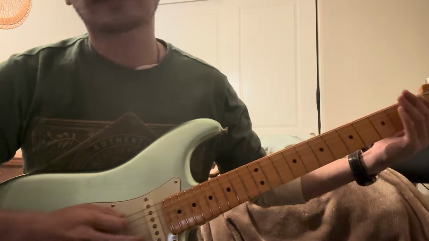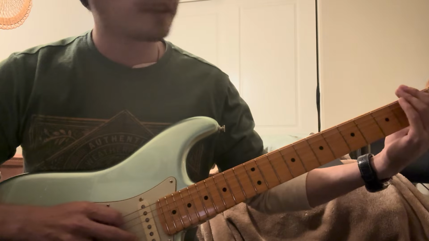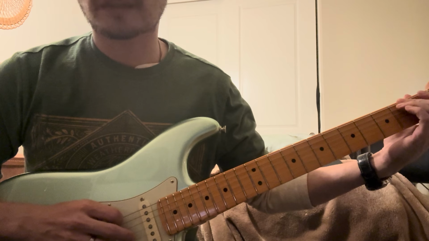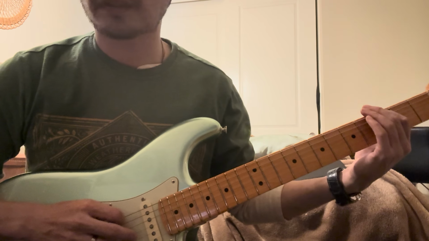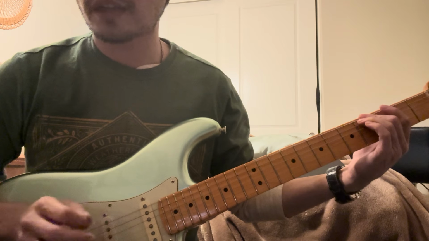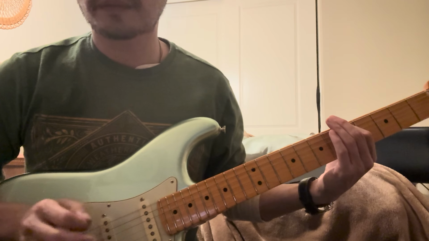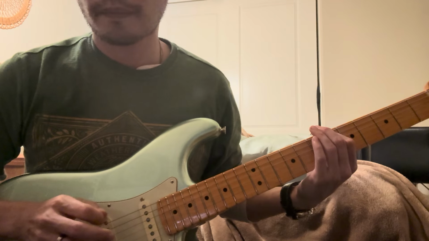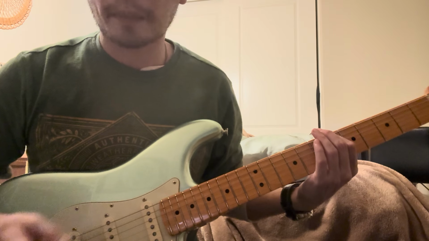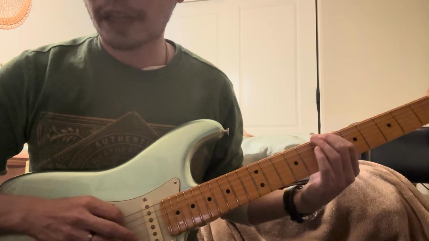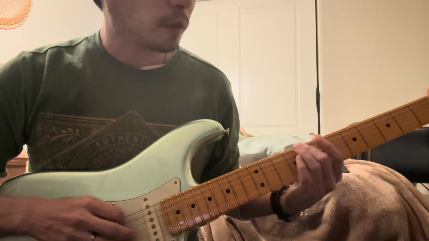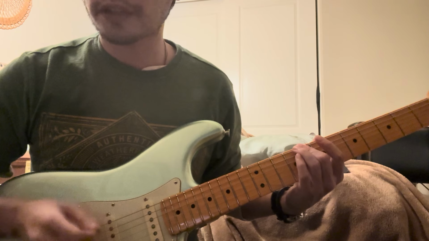All right, let's start again from the beginning. Your first interval, minor second. Your second interval, major second. Third interval, minor third. Fourth interval, major third. Fifth interval, perfect fourth. Sixth interval, diminished fifth or augmented fourth. Your seventh interval, perfect fifth. Always perfect fifth. Your eighth interval, it's called a minor sixth.